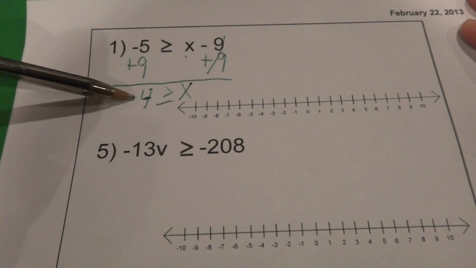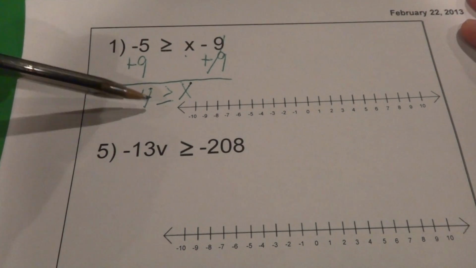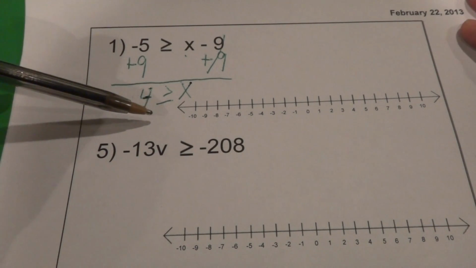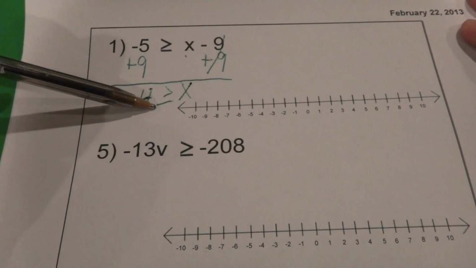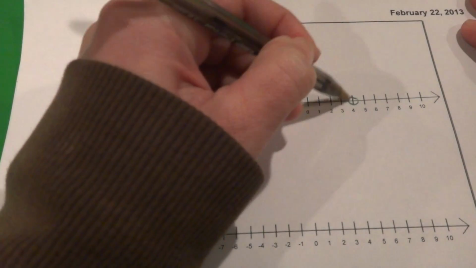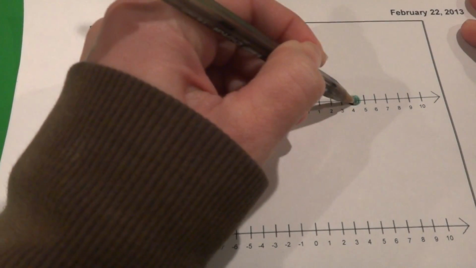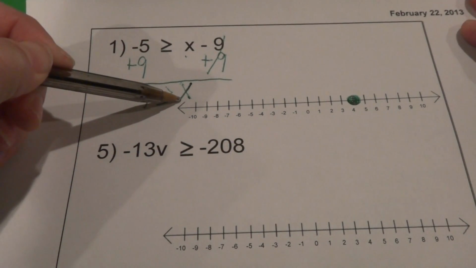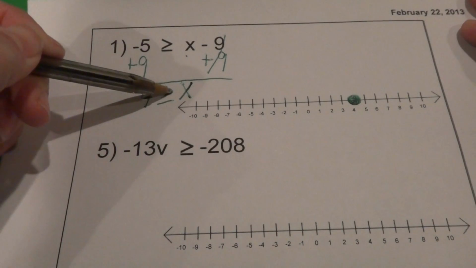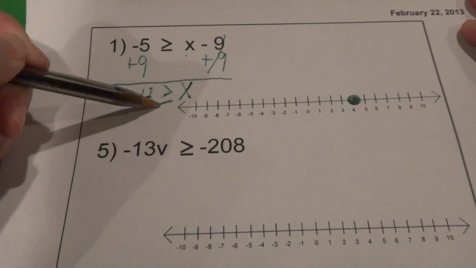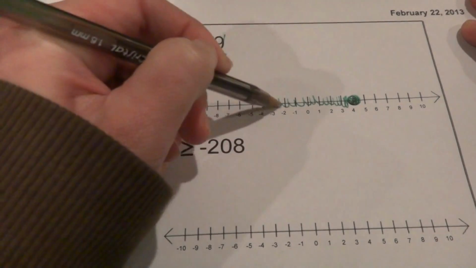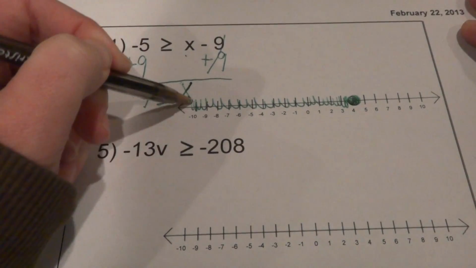So now I'm going to graph that. At +4, I'm going to put a closed circle because I have the equal to sign. So closed circle on +4. And then we're going to read, starting with the variable, x is less than or equal to 4. So I'm going to shade the numbers that are less than or equal to 4.